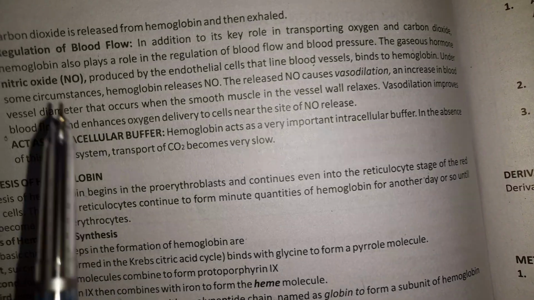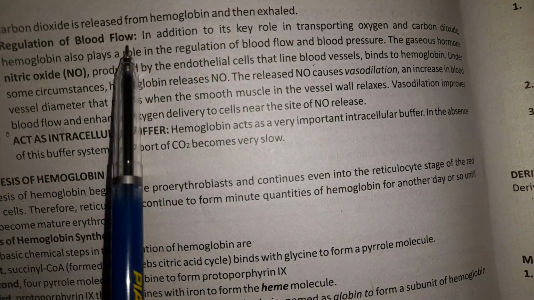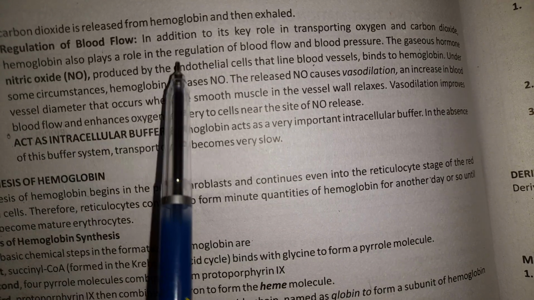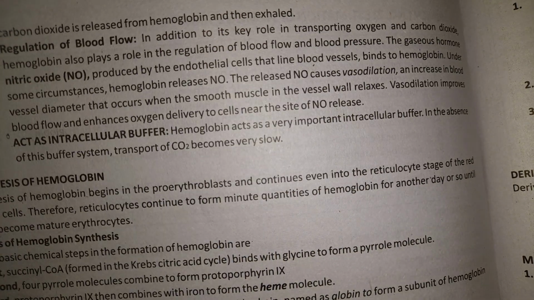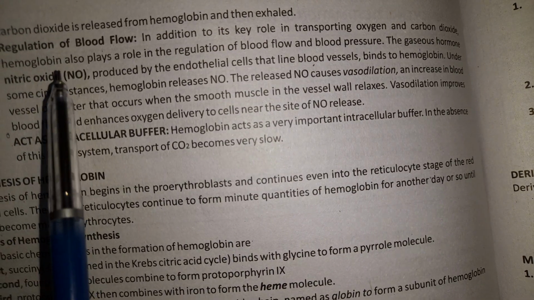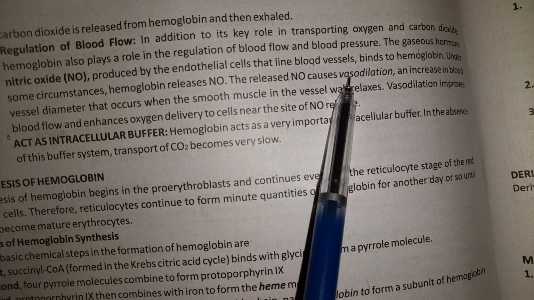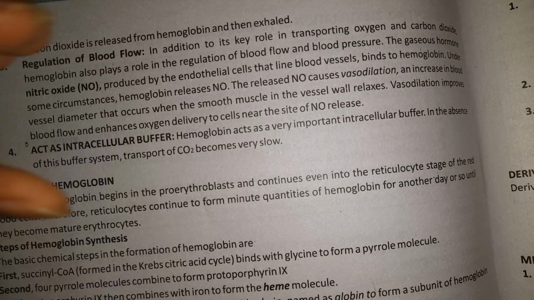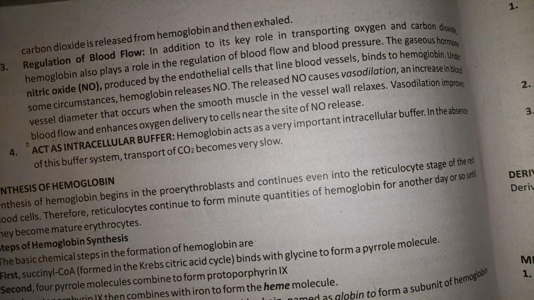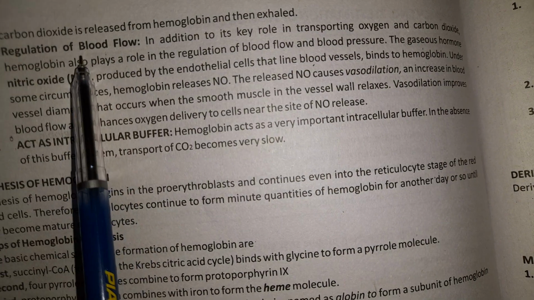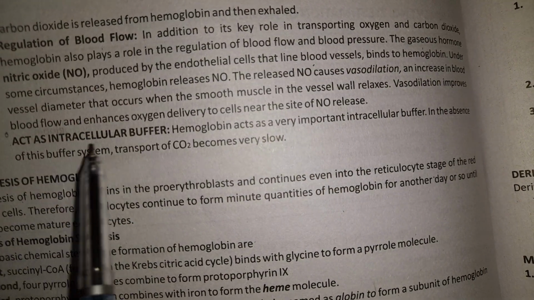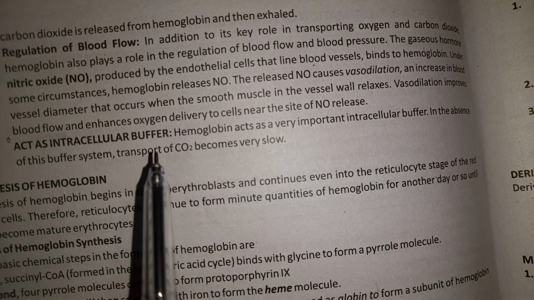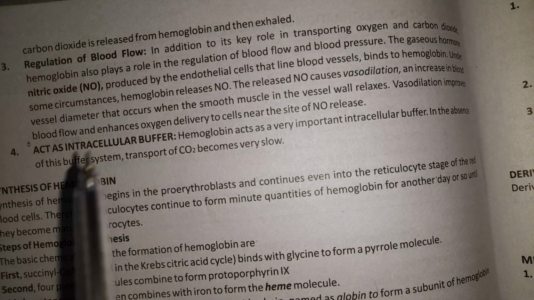Now coming towards regulation of the blood flow. Regulation of blood flow is very important because nitric oxide actually binds to the hemoglobin, but when it is not bound to the hemoglobin, it is a vasodilator. It causes vasodilation, as a result of which blood flow increases. Vasodilation means that the narrow capillaries enlarge, as a result of which it controls the amount of blood that is flowing. It's also a buffer because it transports carbon dioxide and prevents acidity in the whole body.